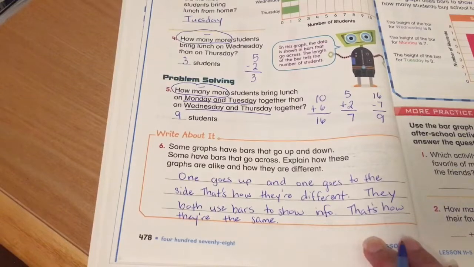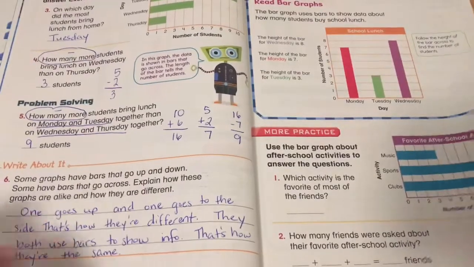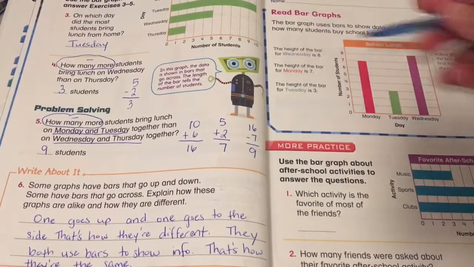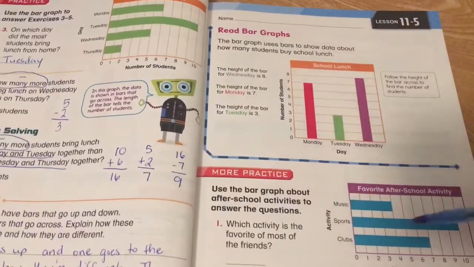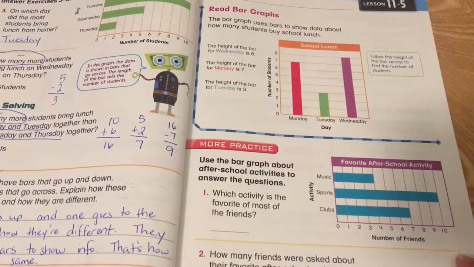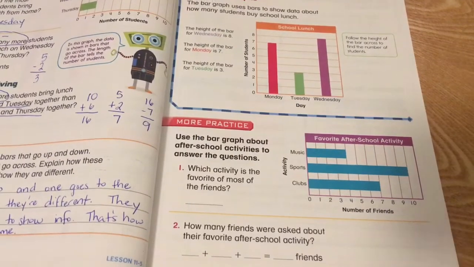meaning as mine. Let's go to read bar graphs, the third page. You will be doing the last page on your own. Okay, so we already have looked at an example like this on the first page, so let's go down here. More practice. Use the bar graph about after-school activities to answer the question.